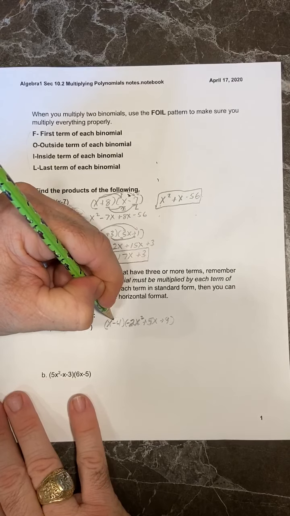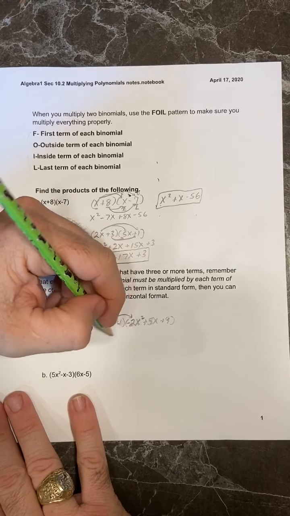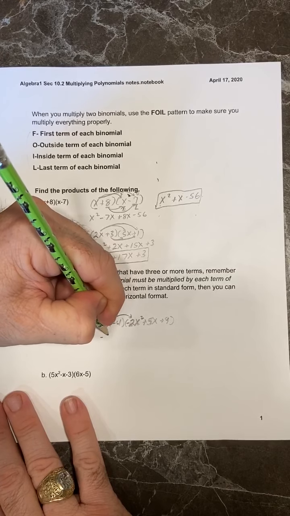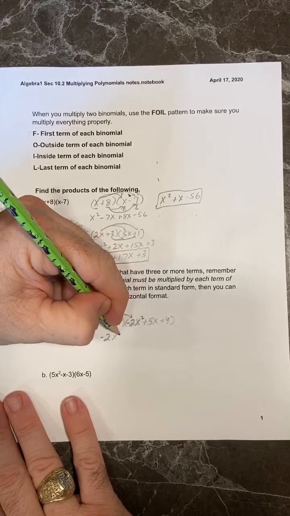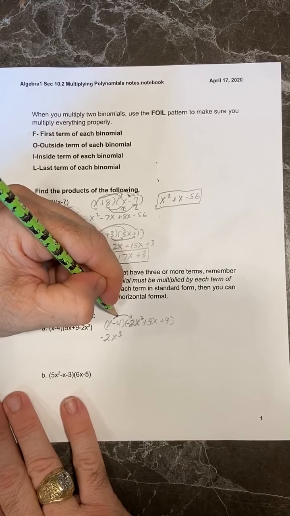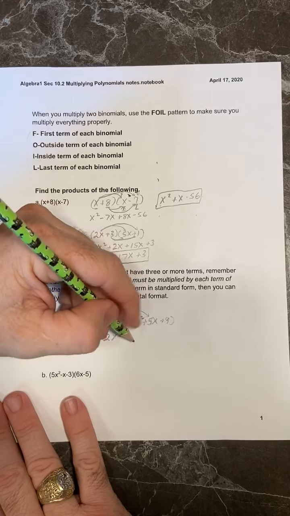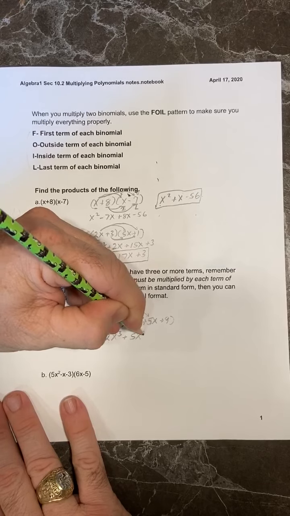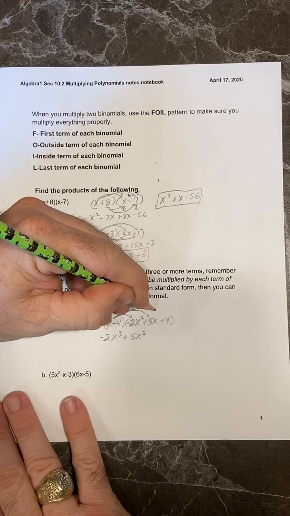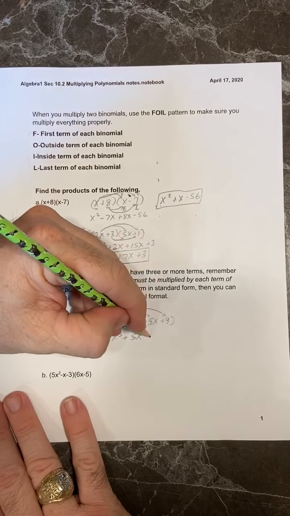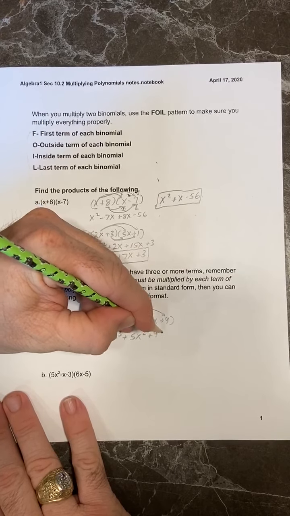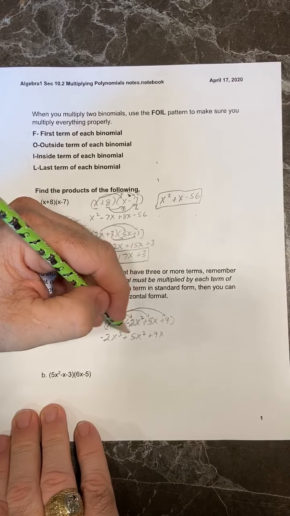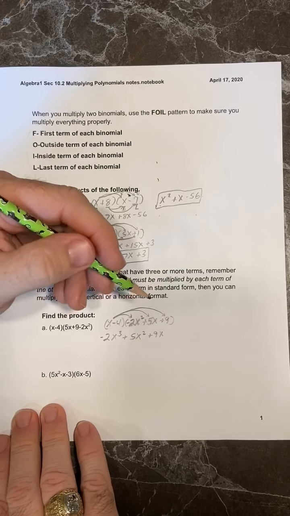So I'm going to start with the x. I'm going to take the x times negative 2x squared. So x times negative 2x squared will give us negative 2, and that x times x squared is going to become x to the third. Then we'll take that x times the next term, 5x. And x times 5x will be 5x squared. And then we take that x times the last term, x times 9, plus 9x. So, negative 2x cubed plus 5x squared plus 9x.